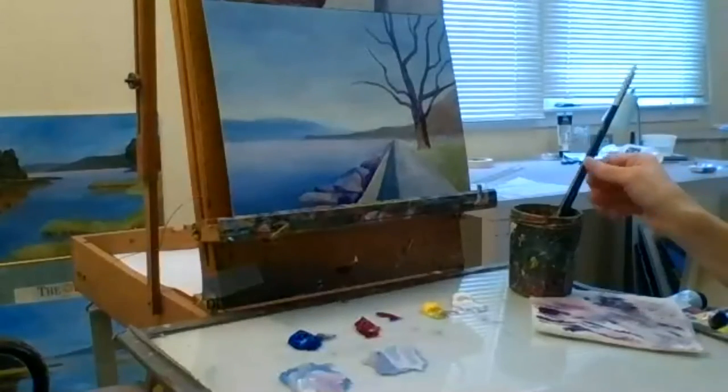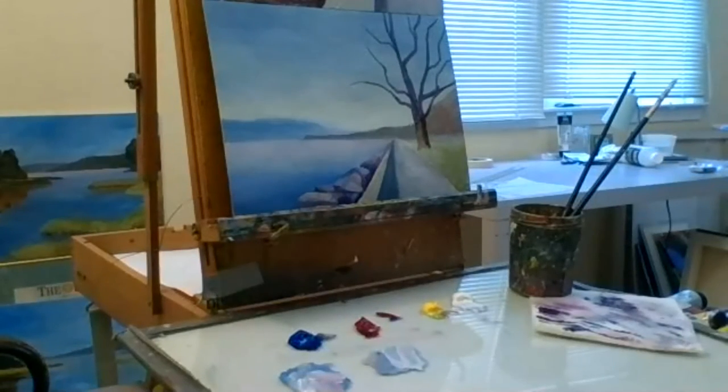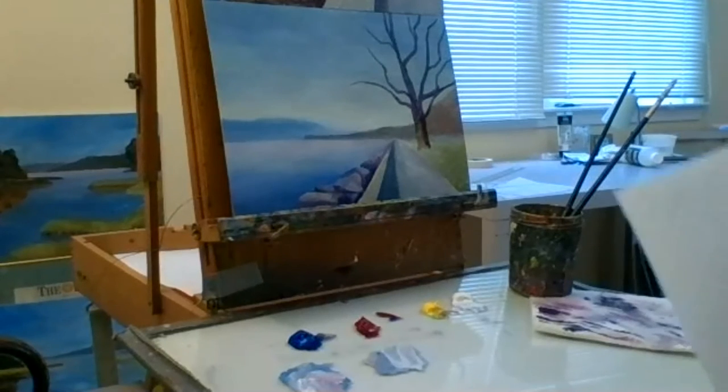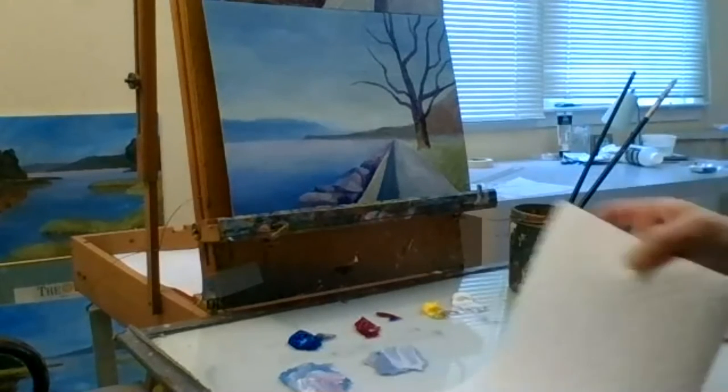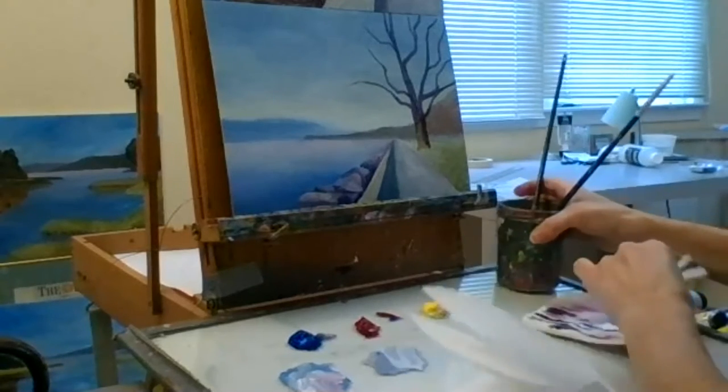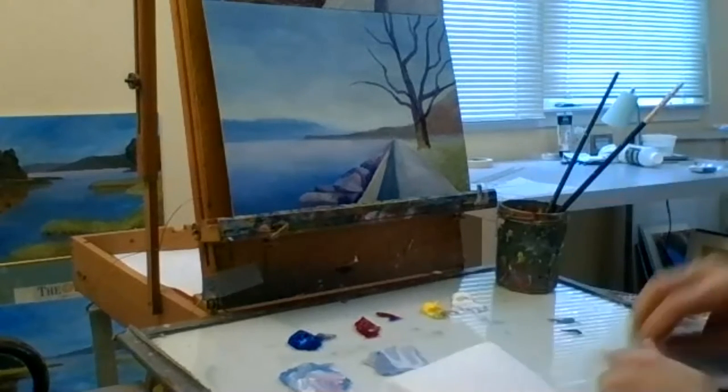All right, highlight on the rocks. Now we're gonna make grays, but this time the grays are gonna be lighter than the grays that we had made before.